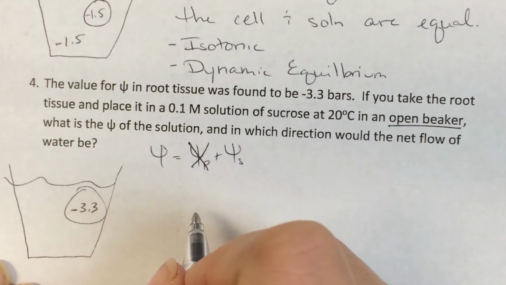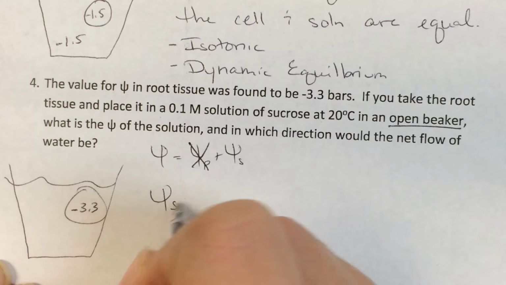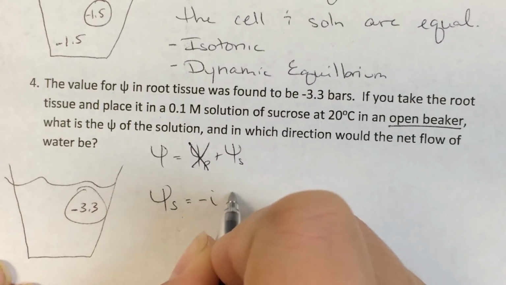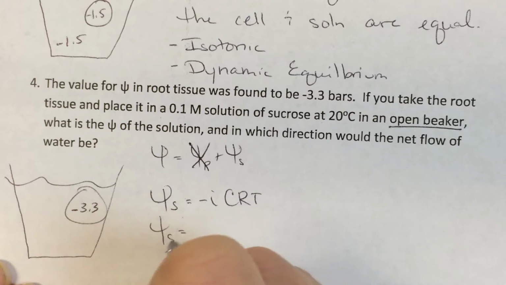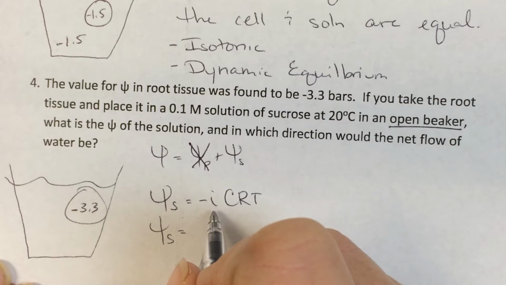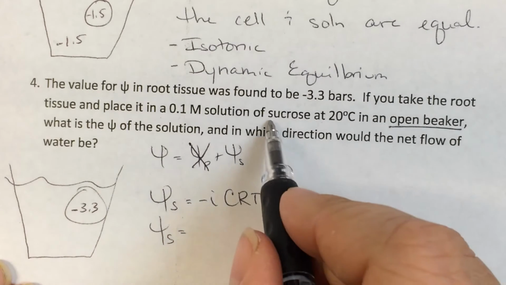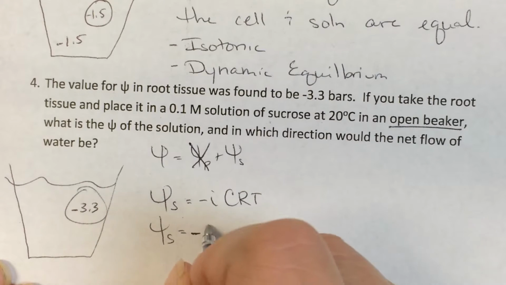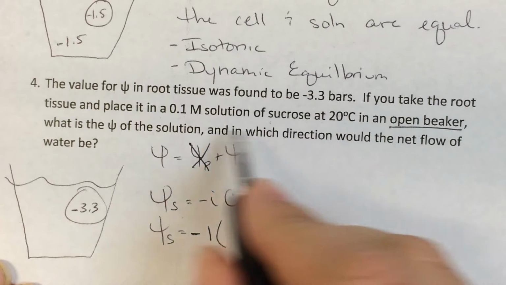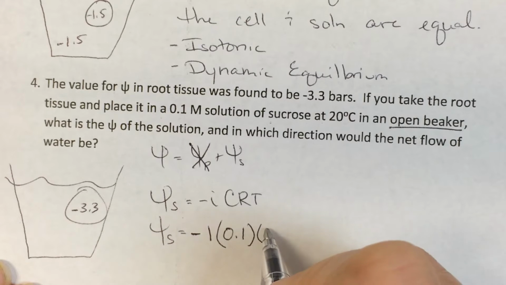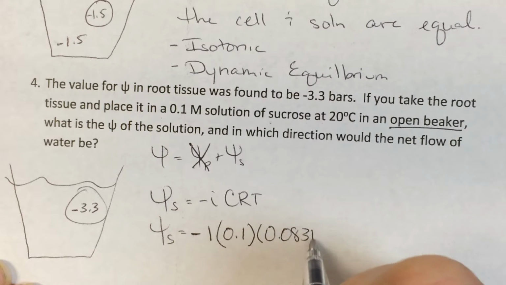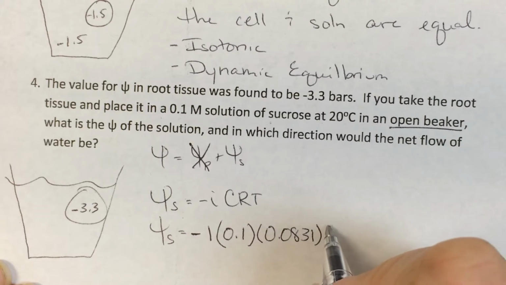And the formula for psi s is negative iCRT. So we're going to take our solution's ionization, which is sucrose, so that's going to be 1, times our concentration of sucrose, which is 0.1, and our constant, 0.0831, times our temperature.